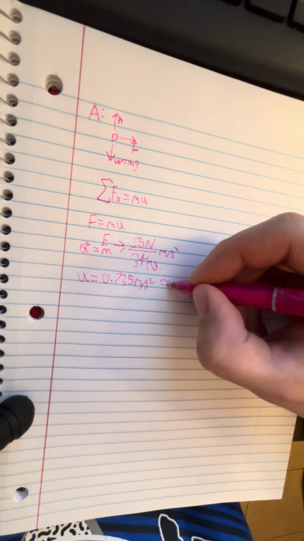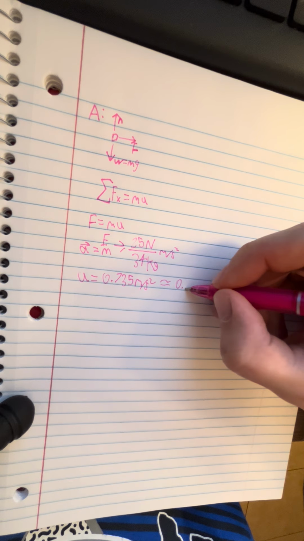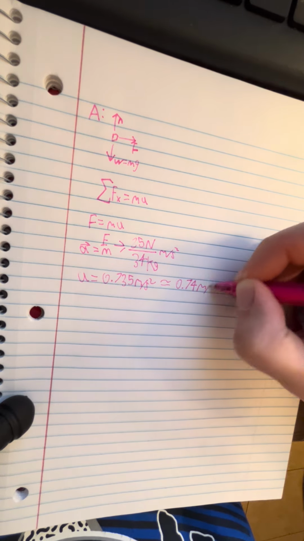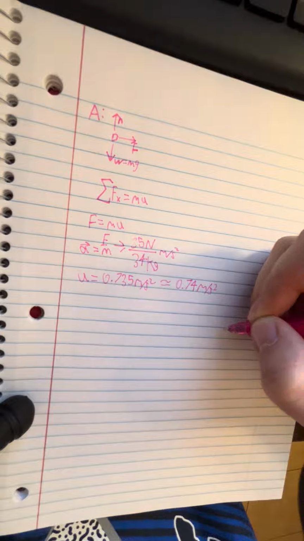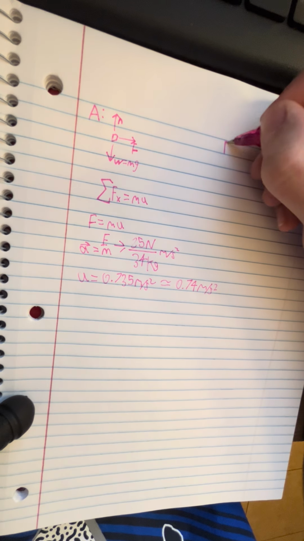But we're going to round that to 0.74 meters per second squared. And now we can move on to part B.